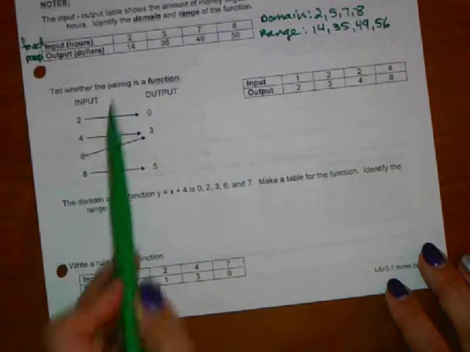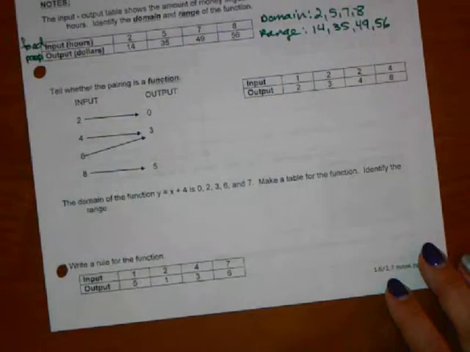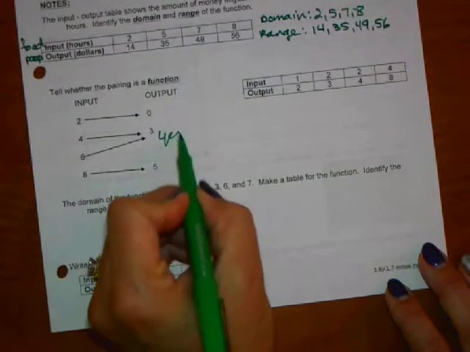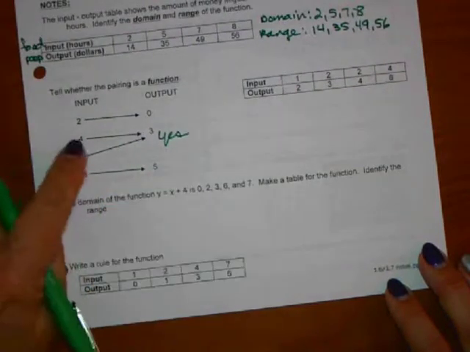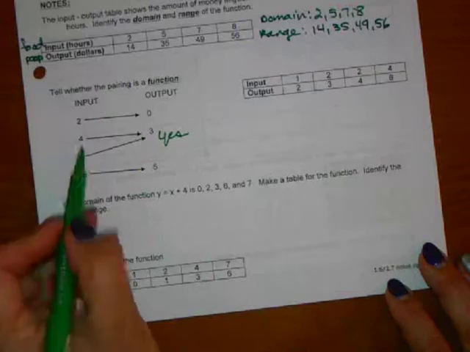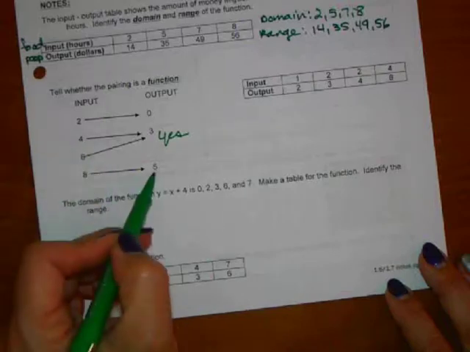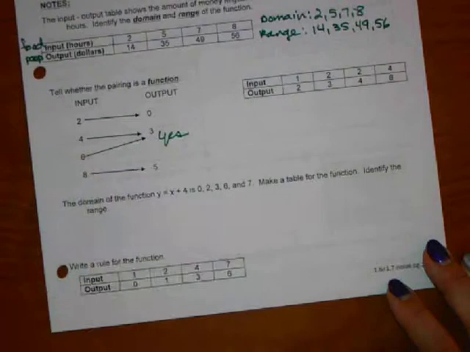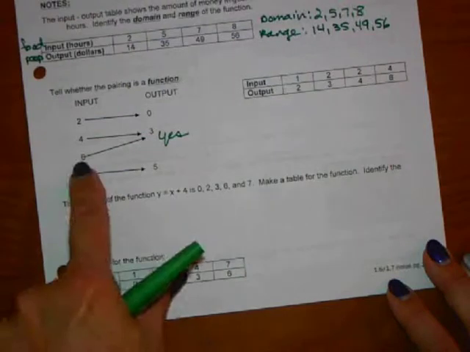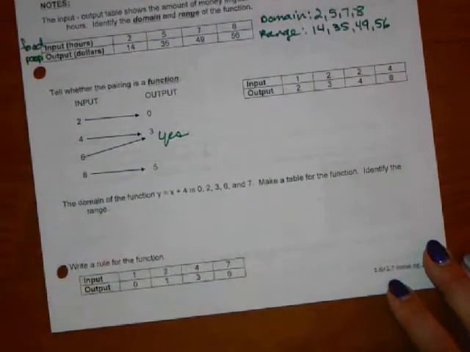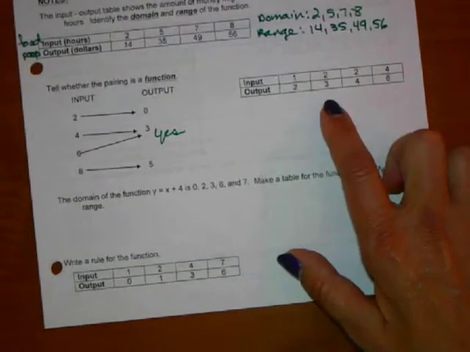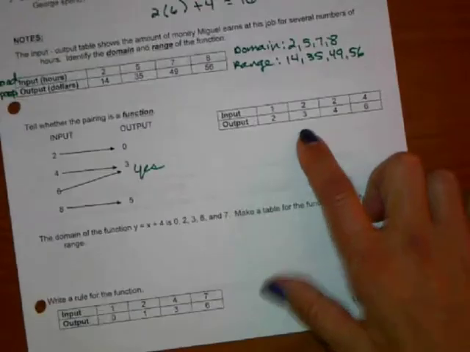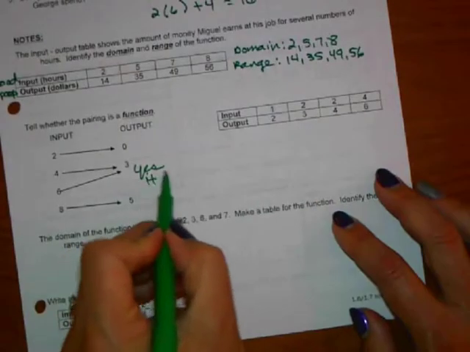Okay. So is this a function? Yes or no? Yes, it is. What you have to only look at is if, say, 4 went to 3 and then it went to 5 as well. That doesn't work. But 6 can go to 3 and 4 can go to 3. But if 6 goes in twice and poops out 2 different numbers, it doesn't work. Okay? Makes sense? And you'll see that here. So yes, it is a function.